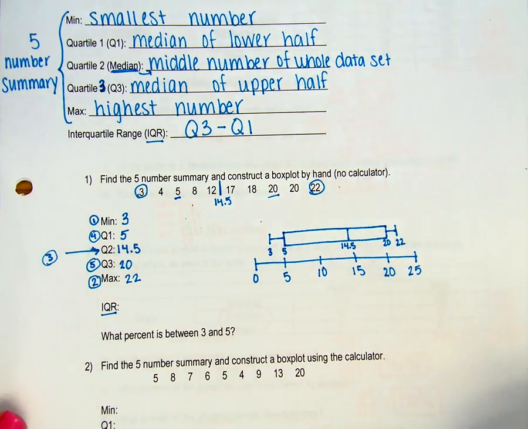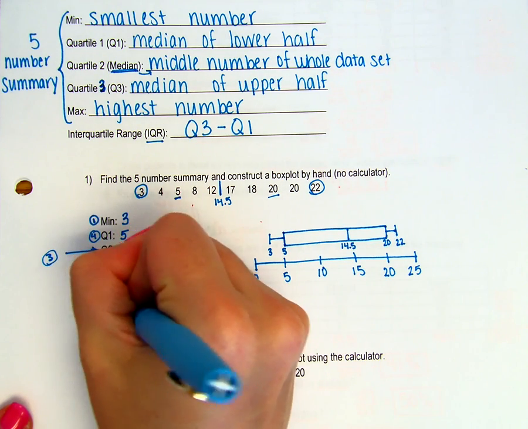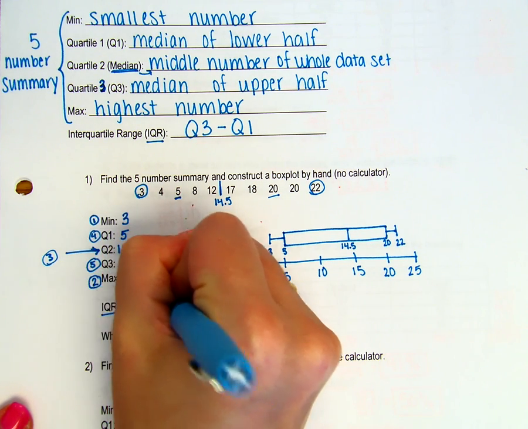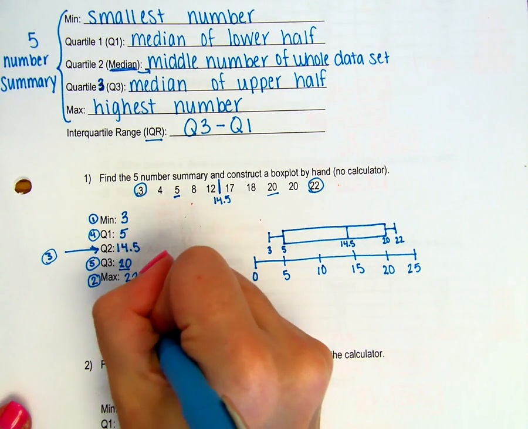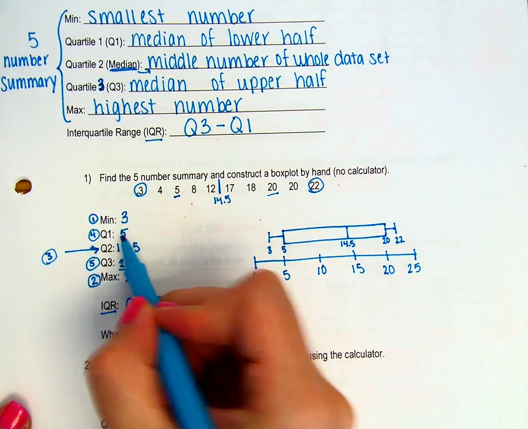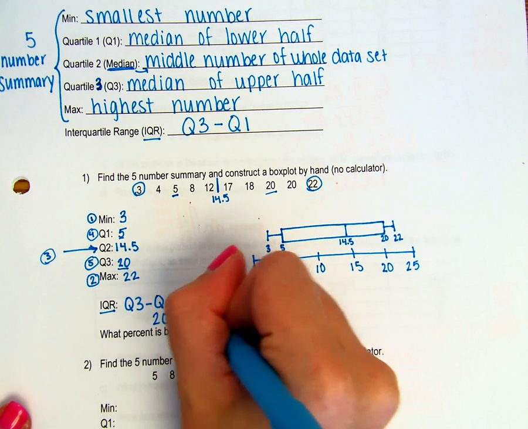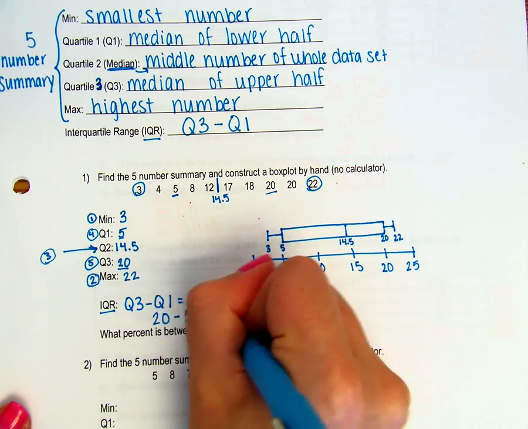Then we're asked to find the IQR. Remember, IQR is Q3 minus Q1. So our Q3 is 20 minus Q1 is 5. So IQR is 15.